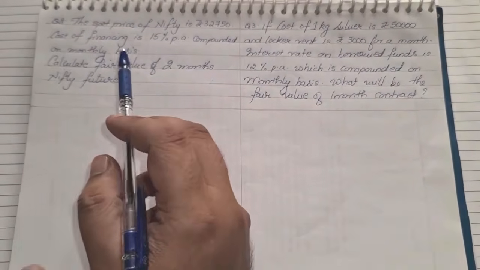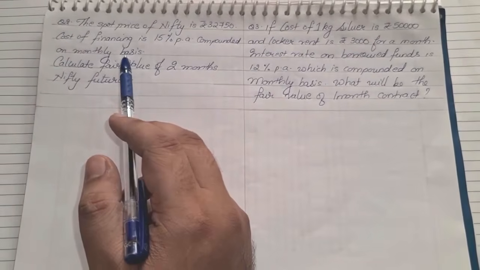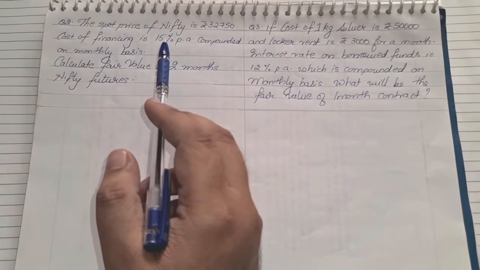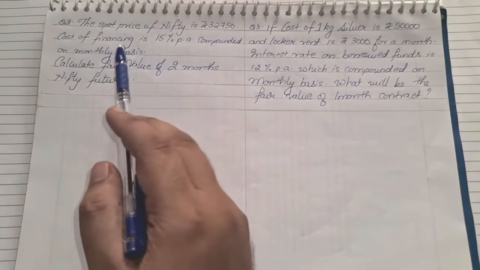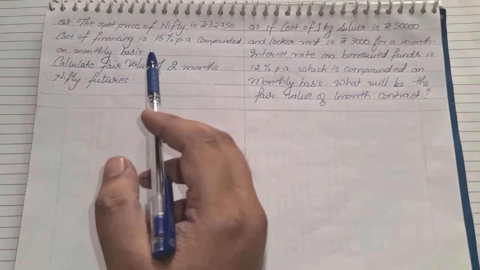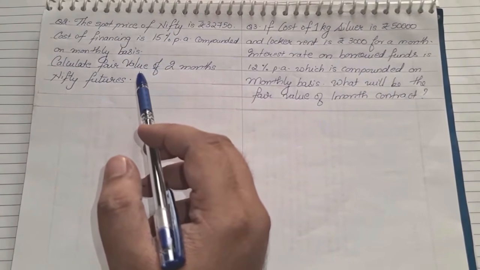Okay, now the next sum is: the spot price of Nifty is 32,750. The cost of financing is 15% per annum compounded on a monthly basis. Calculate the fair value for 2 months Nifty future.